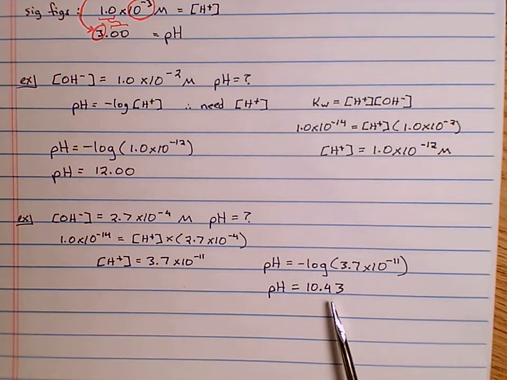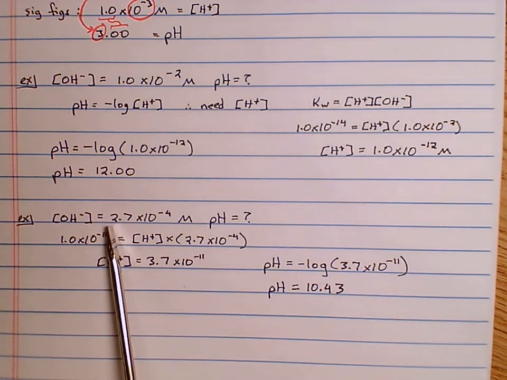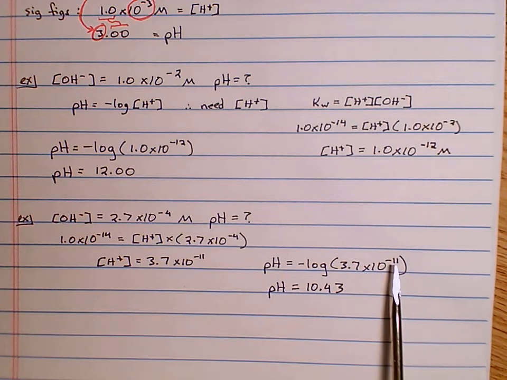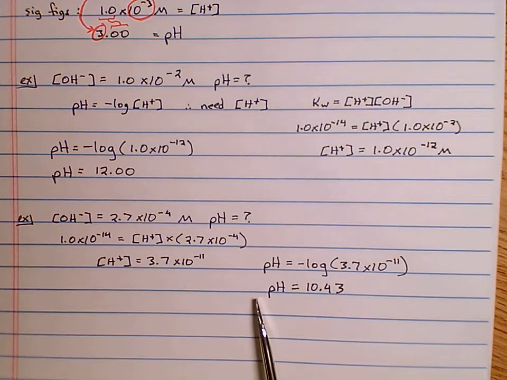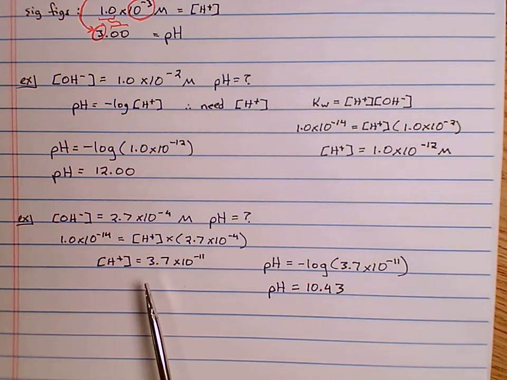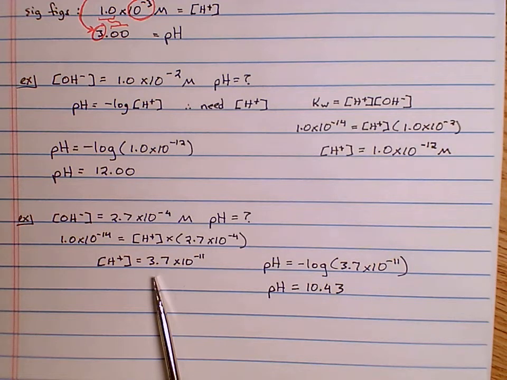pH equals 10.43. Note, when you don't have a 1.0 here, you can't just take the 4 down and put it here. You can't just take this 11 down and put it here. Okay? You have to put it in the calculator, do the math, pH 10.43. But note, the concentration of OH minus is greater than 1.0 times 10 to the minus 7th molar. Concentration of H plus is less than 1.0 times 10 to the minus 7th molar. Therefore, we'd expect this to be a basic solution with a pH greater than 7, and it is. pH is 10.43.